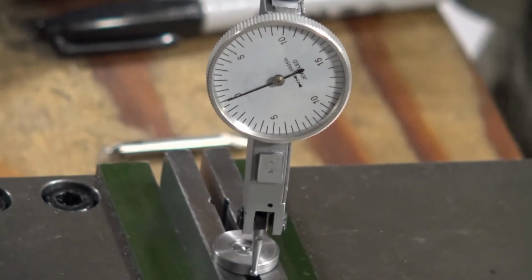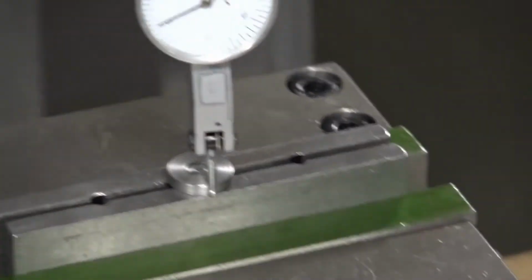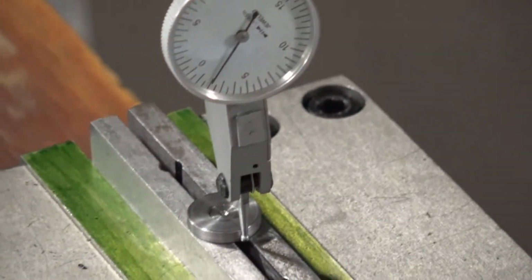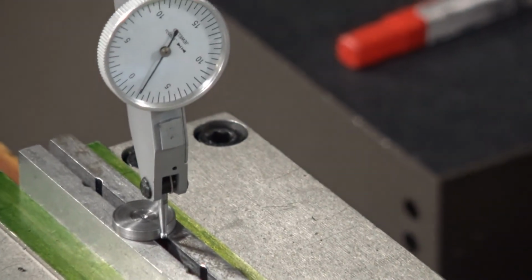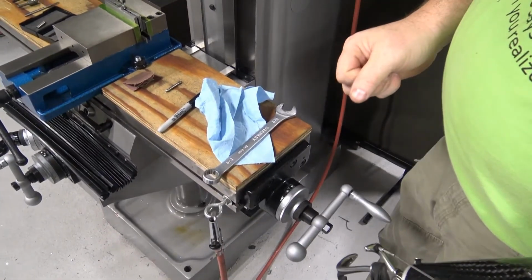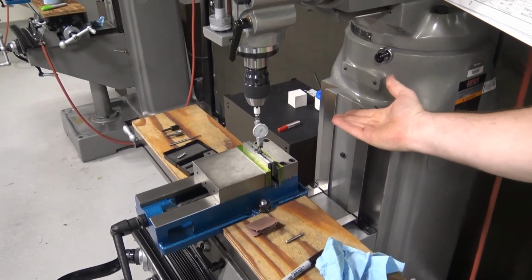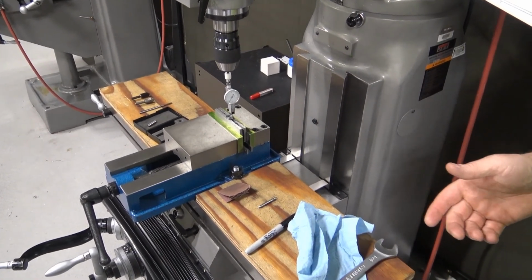So now we're going to go back to 3 o'clock. So we're going to rotate this guy around. And I'm staying pretty close to 0, but it is going to shift a little bit on me. Now I'm roughly at 2 thousandths on the opposite side. So if I were to move it to where it reads 0, it's going to be 2 thousandths off on the other side. And I could chase myself back and forth all day that way.